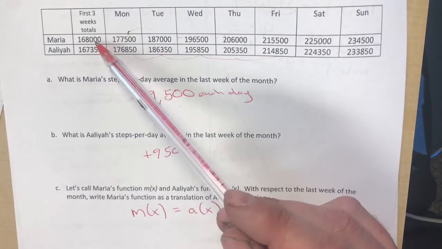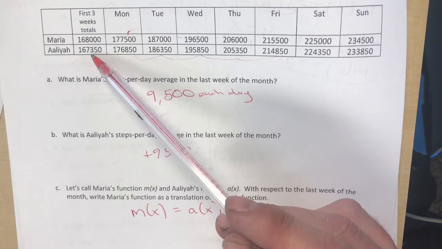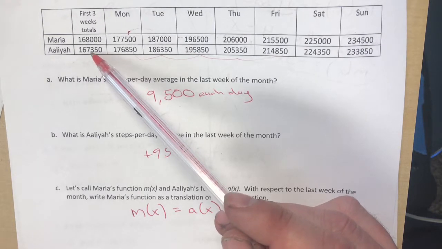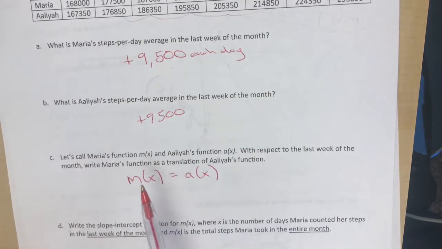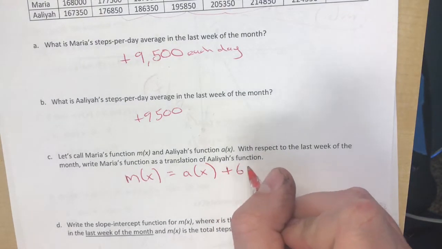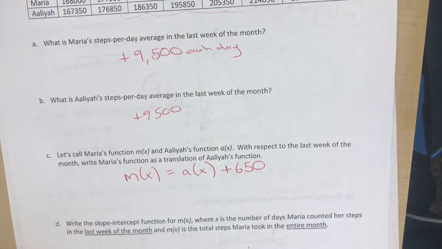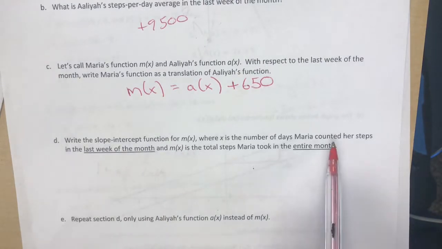So Maria started with 168,000, but Aaliyah only started with 167,350, which is 650 fewer steps. So Maria's function equals Aaliyah's function plus 650.